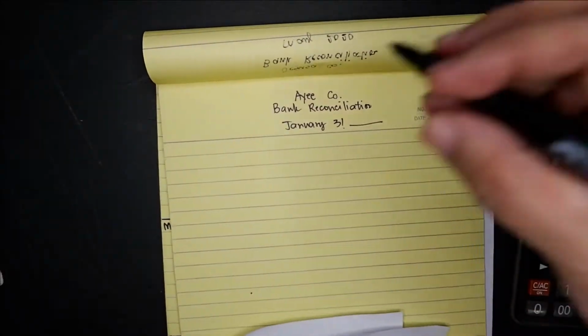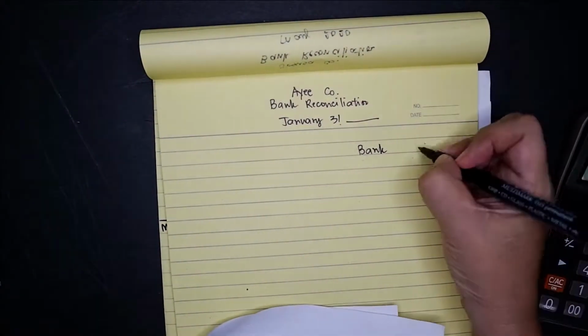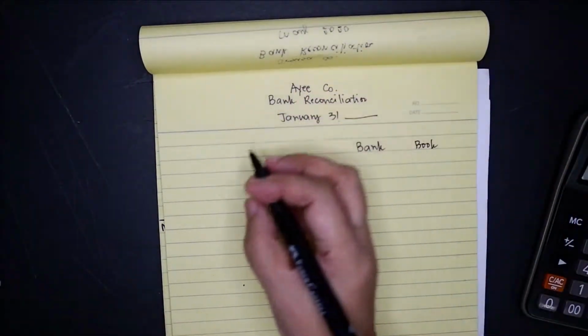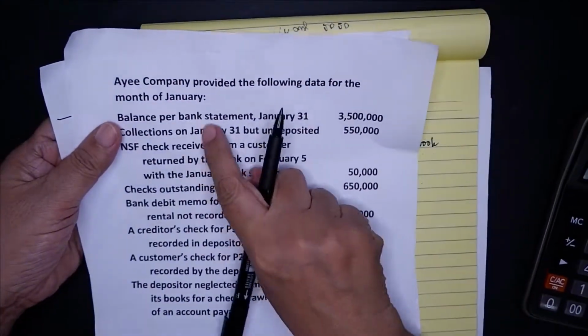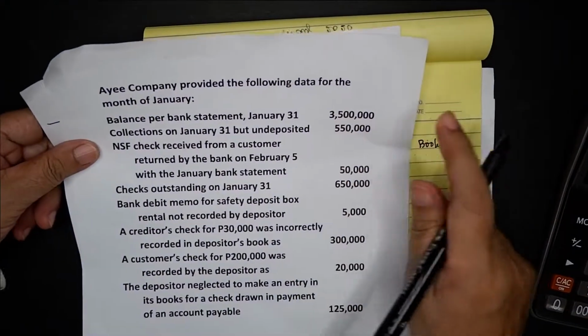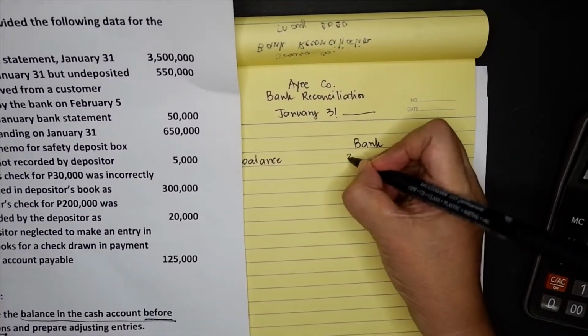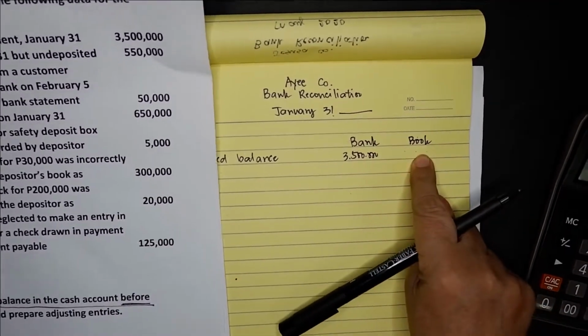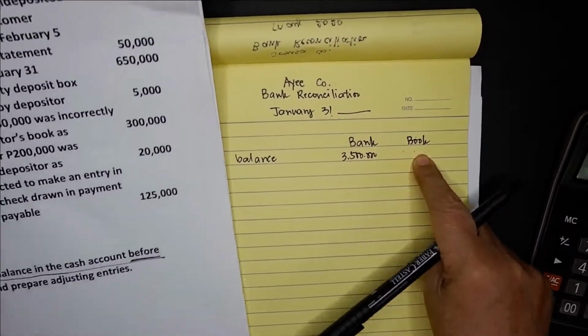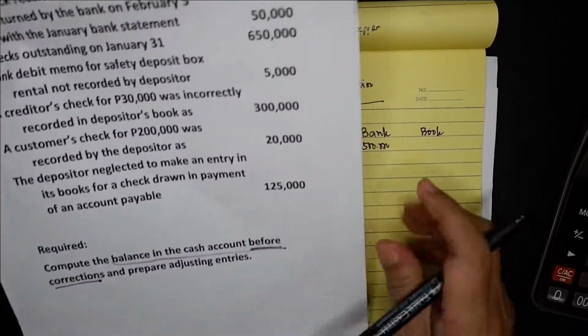Okay, so we have bank, unadjusted balance. The balance per bank statement is 3,500,000. We do not have the unadjusted balance per book because that is the requirement.